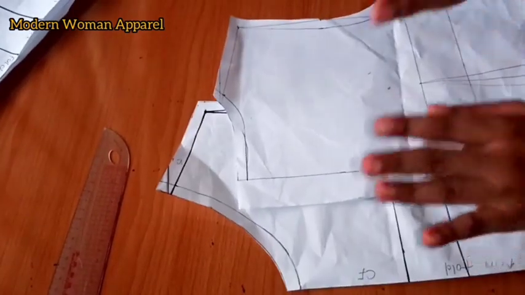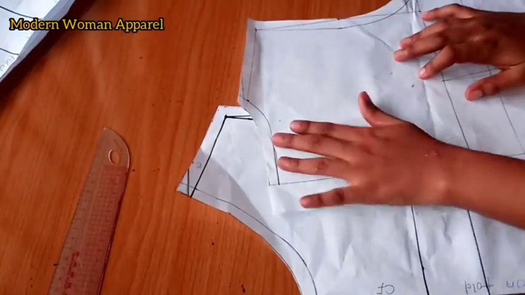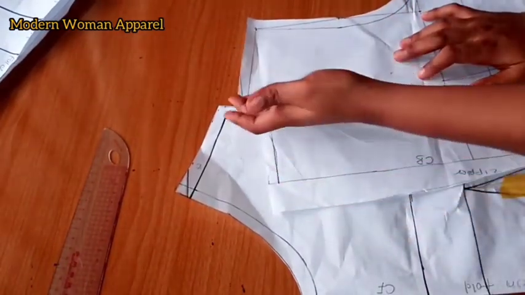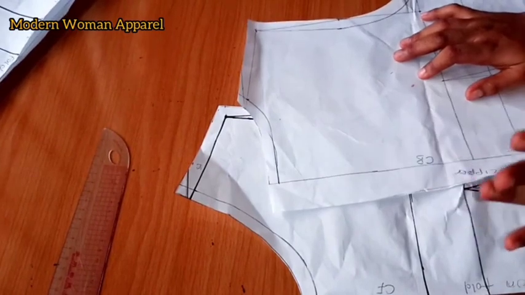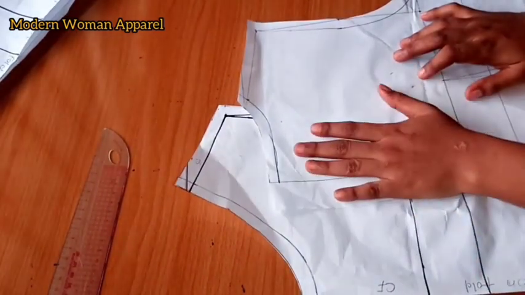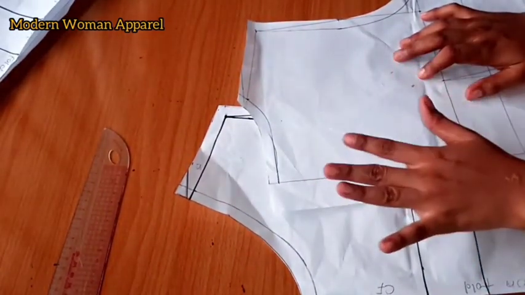So I'll be making use of this pattern. Now remember, the 1 inch for the back is not constant. You can come down by any inches of your choice. So if you want the back to be deep, it all depends on what you want.